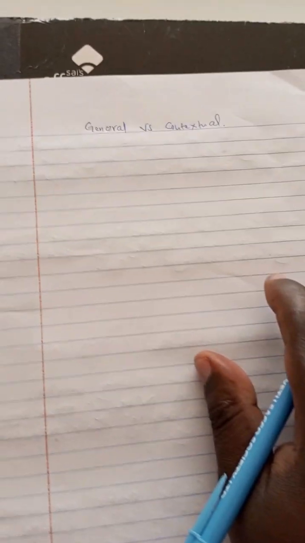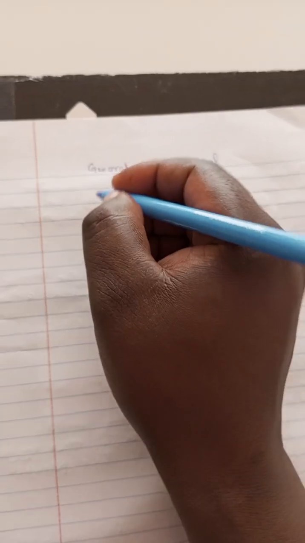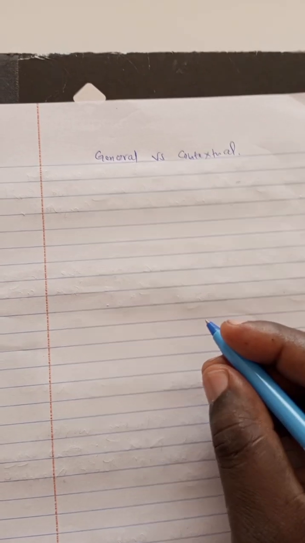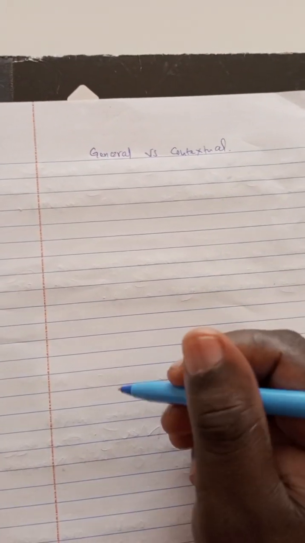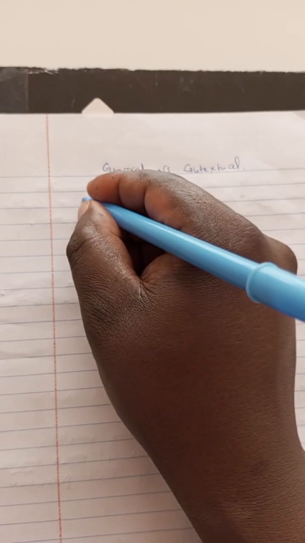How is this one? I can give an example, still referring to the same question. I can start with general, then end with contextual. I can start with society.